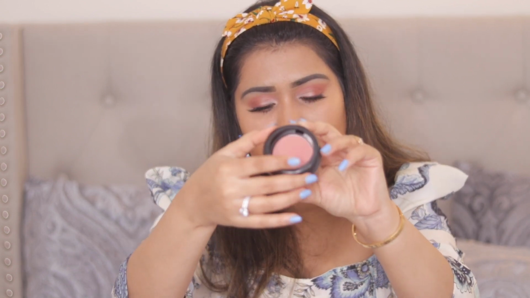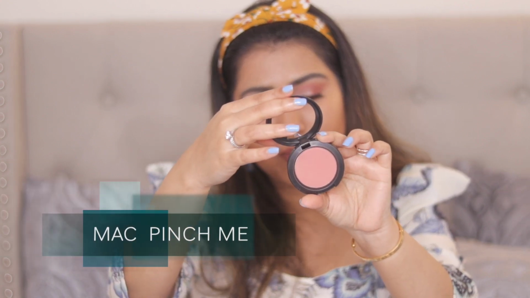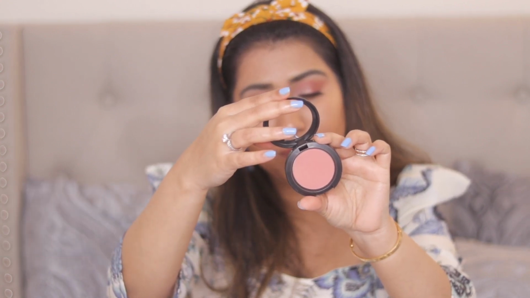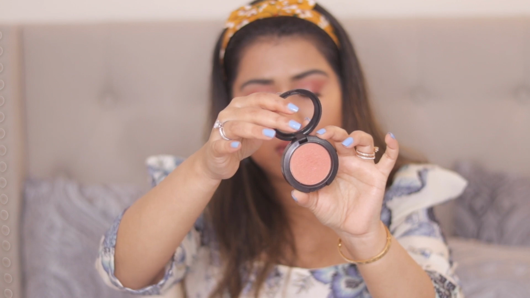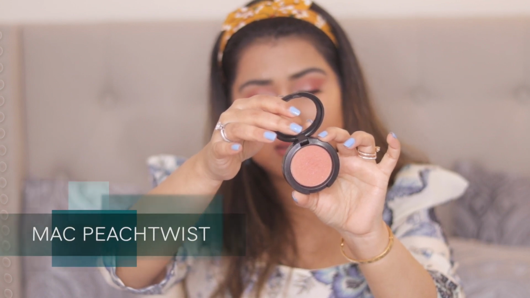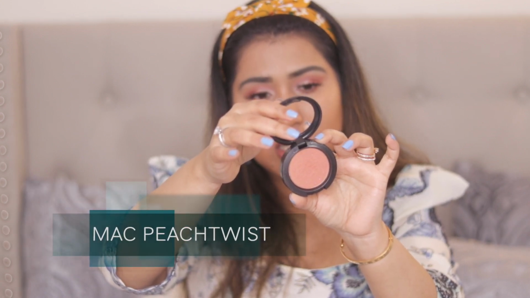Let me show you my favorite colors. This is Pinch Me. This is a sheer tone blush from MAC. This shade is called Peach Twist. It is a nice peachy sheer tone formula, but it has very, very slight tones of shimmer in it.